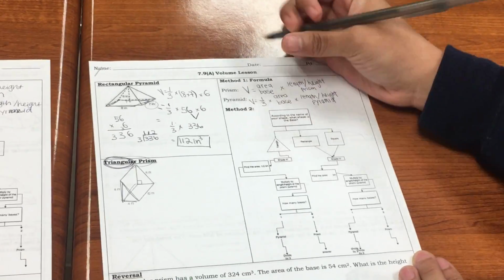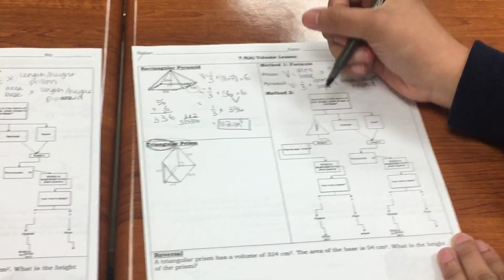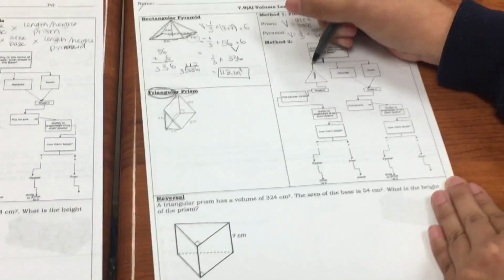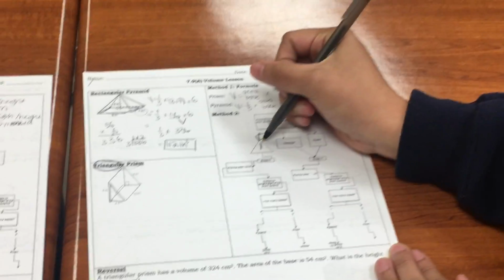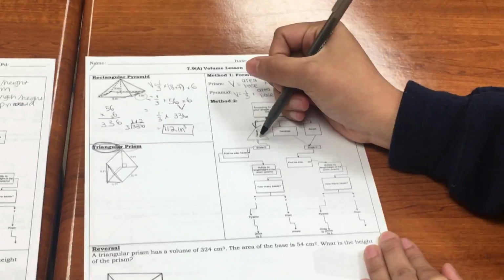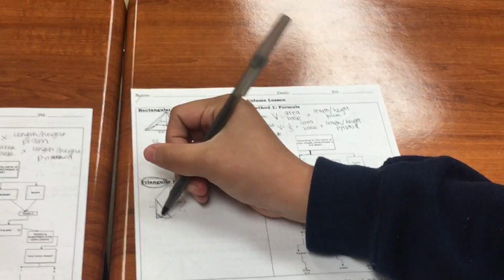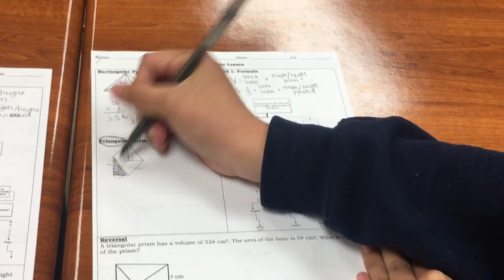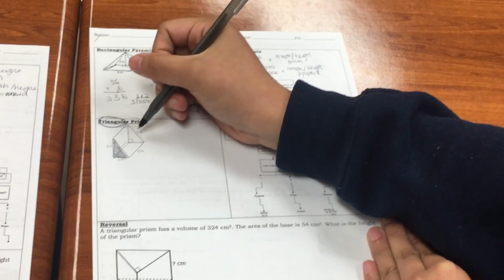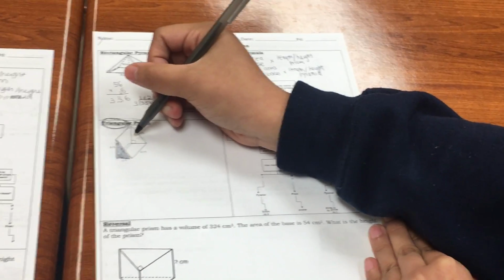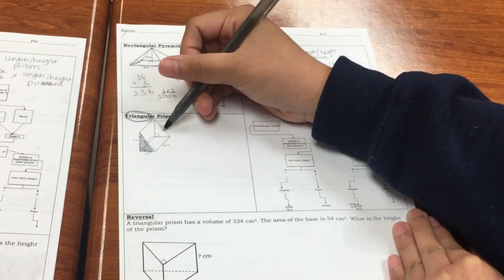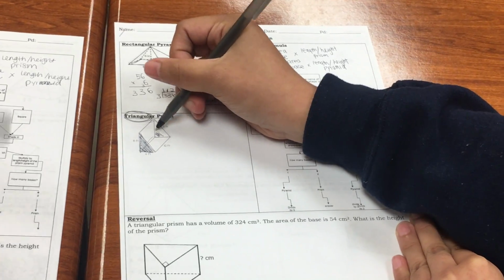So when you look at your chart here, we're going down to triangle, and then it asks us to do what after we found the triangle? Shade it. We want to shade the triangle, the base. And then there's also another base here. There's also another triangle here.